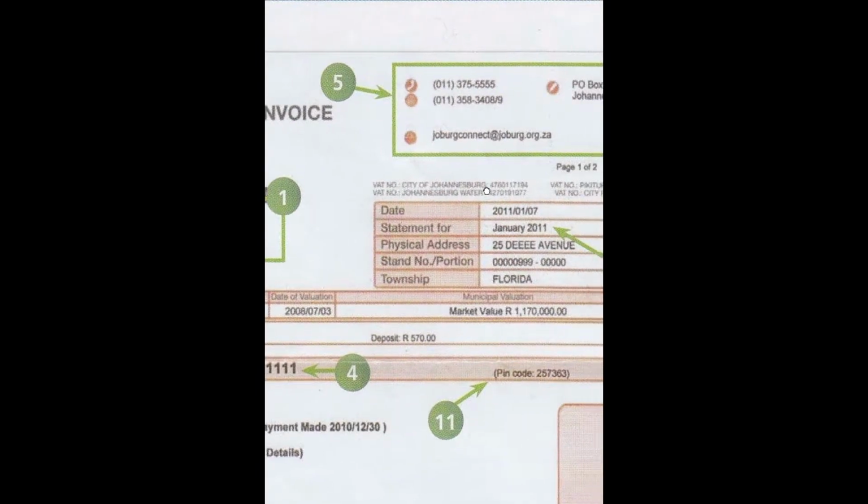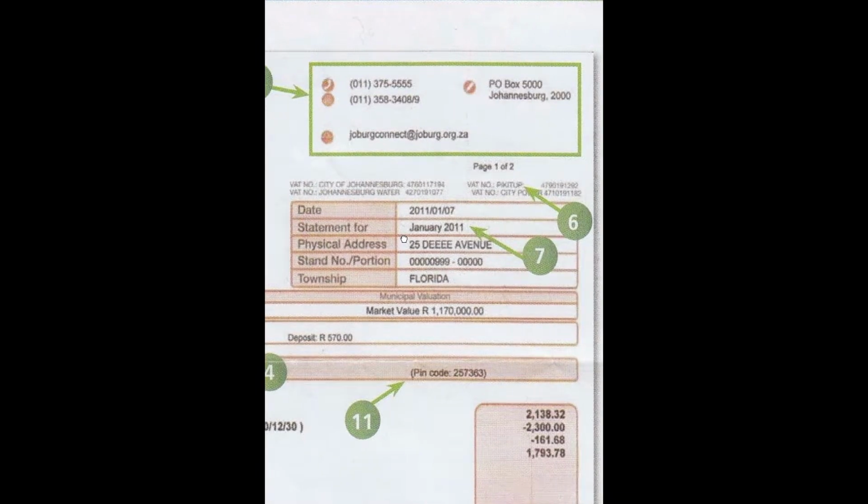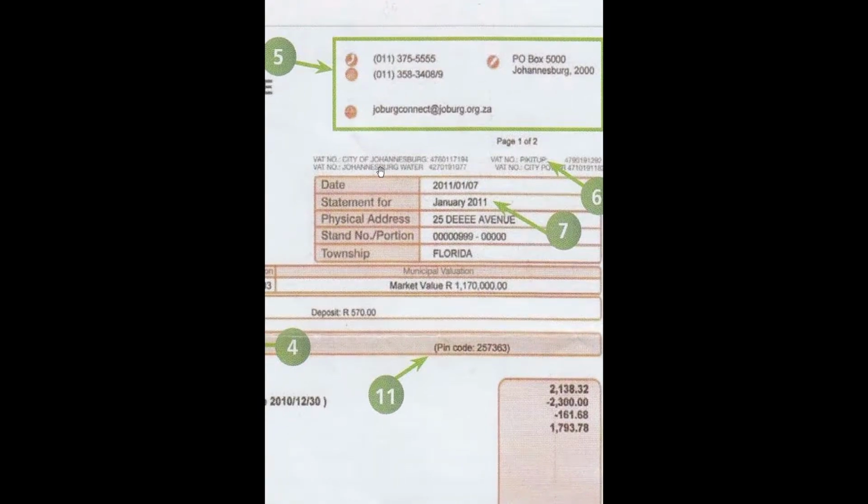Then, if we go over to this side, we can see the details of the City of Joburg Municipality. We've got contact numbers, a PO box, and an email address, right? We've also got the VAT numbers over there, so that's also important. We can see the date this statement was issued. The statement is for the month of January, right?